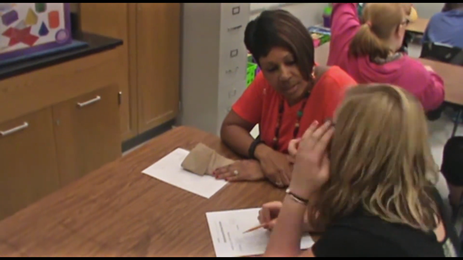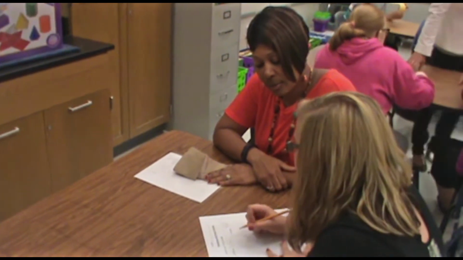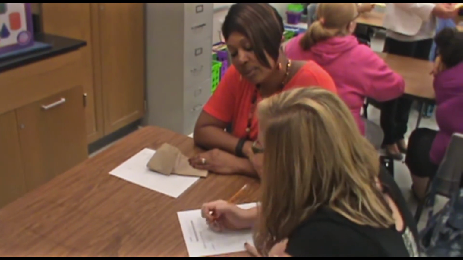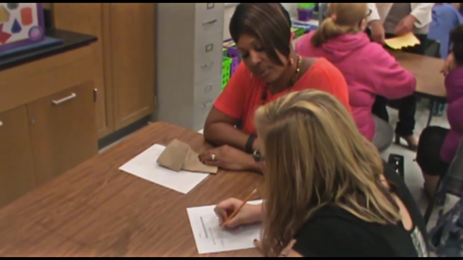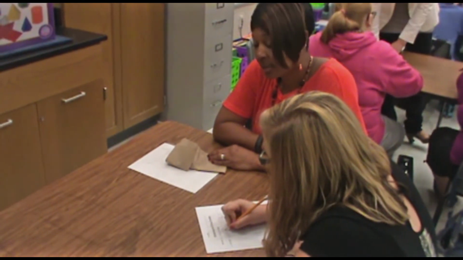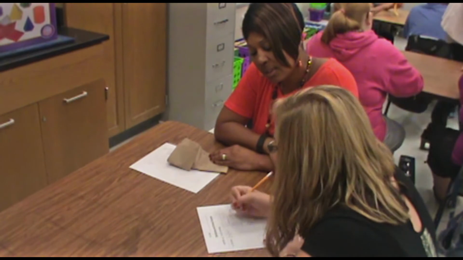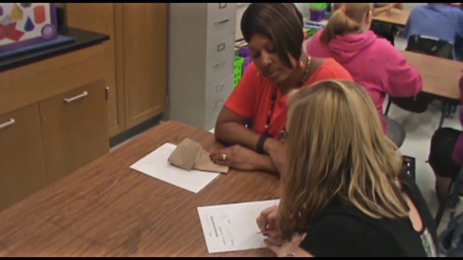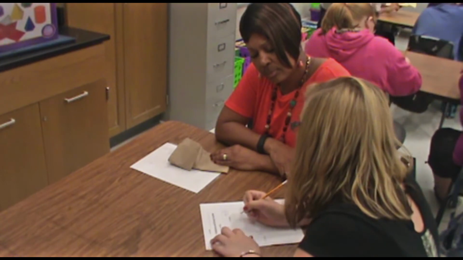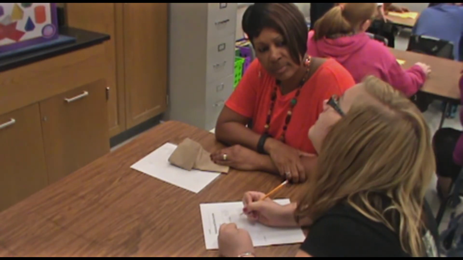Specially designed instruction is required through the Individuals with Disabilities Education Act and meets the unique needs of the student and allows for access to the general education curriculum. Once the session is completed, the student will rejoin her classmates to complete independent practice. Let's listen in while the teacher works with the student.